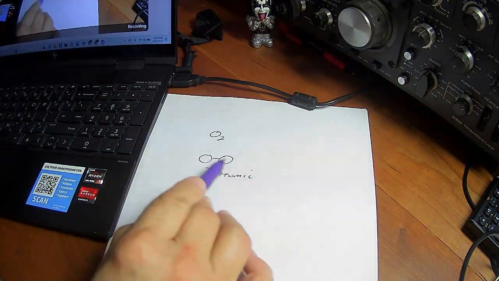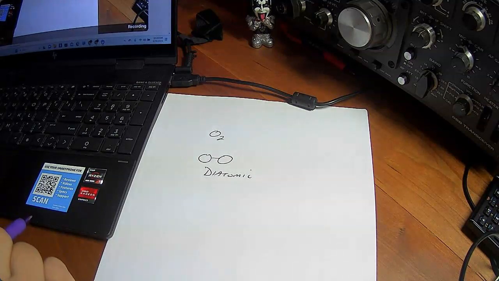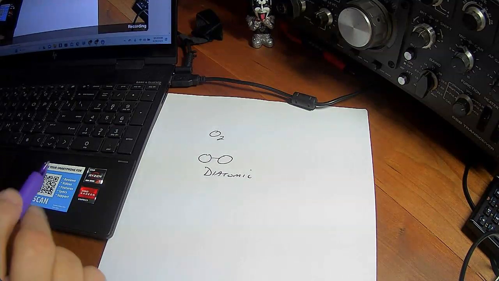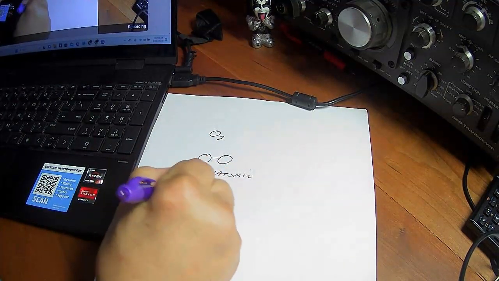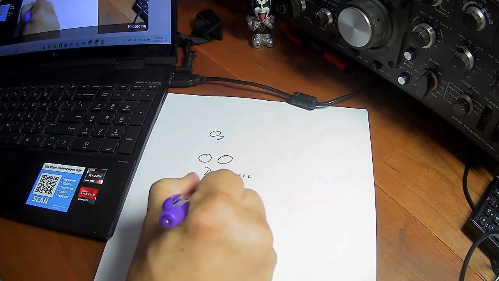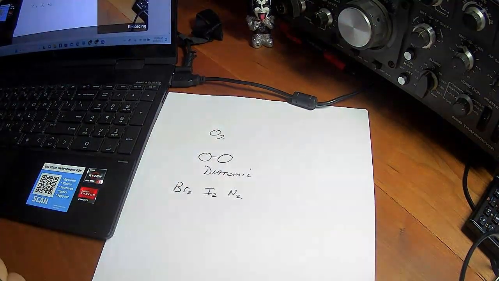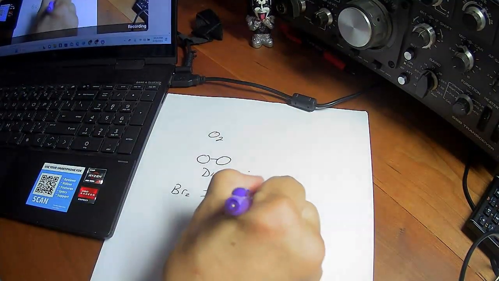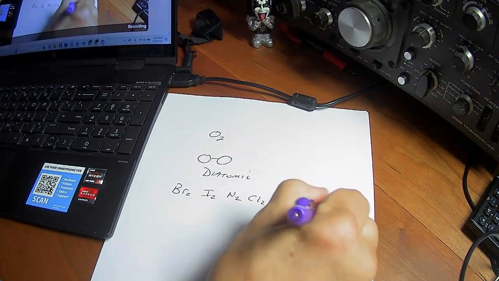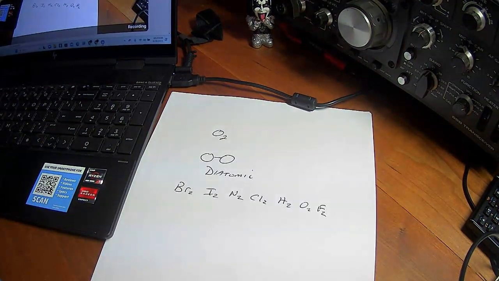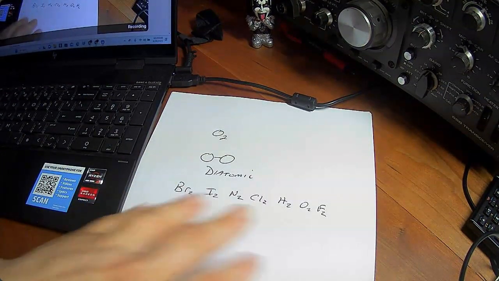Homonuclear means the same atoms bonded together. Homonuclear diatomic molecule. And on the periodic table, we have several of these. Br2 is one of them, bromine, iodine, nitrogen, N2, chlorine, hydrogen, oxygen, and fluorine. So in nature, this is the way these molecules are found.